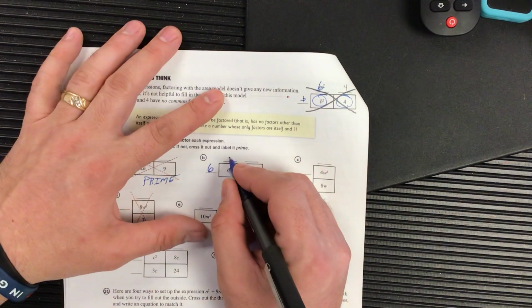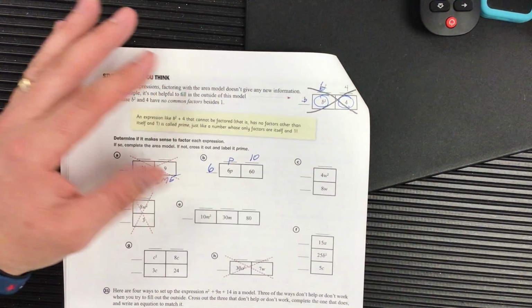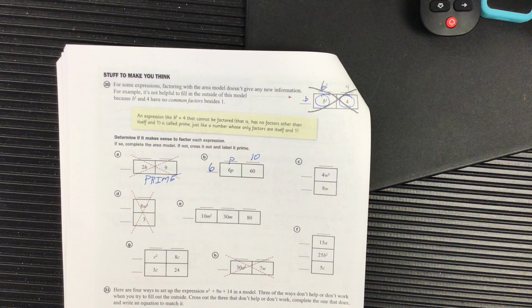So 6 times P is 6P. 6 times 10 is 60. Basic multiplication. All right, so I'd like you to do the other 2, 4, 6 of them up on top there. Factor the ones you can. Write prime if you cannot factor them.